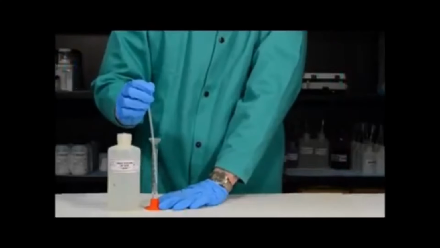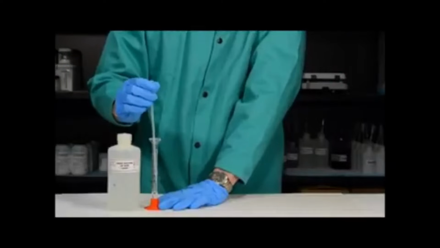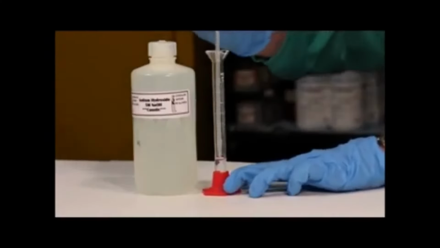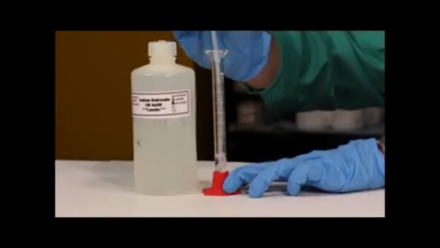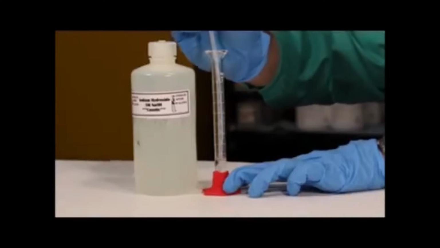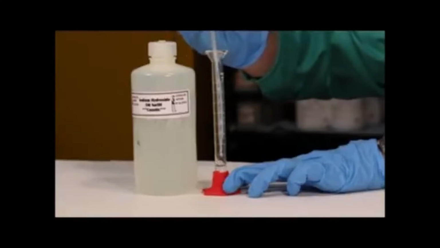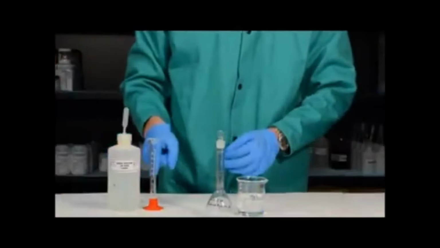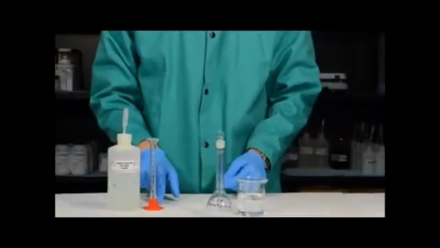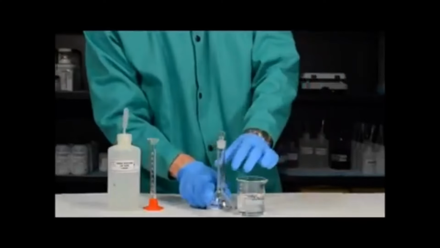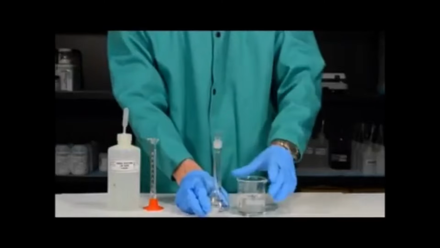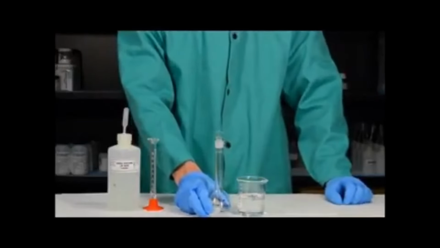Once I've added approximately 2 milliliters of sodium hydroxide solution into the graduated cylinder, I want to hold the graduated cylinder with my hands and move my eye down to the level of the graduated cylinder and remove sodium hydroxide so that I have exactly 2 milliliters. Next, I want to quantitatively transfer the 2 milliliters of sodium hydroxide solution into the volumetric flask. A volumetric flask is very similar to a volumetric pipette in that it has only one job.